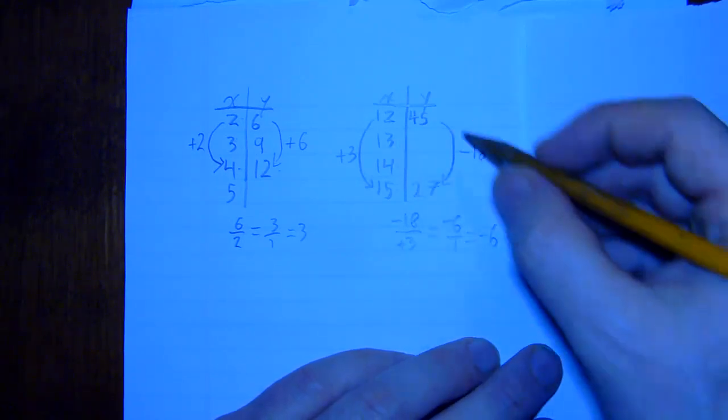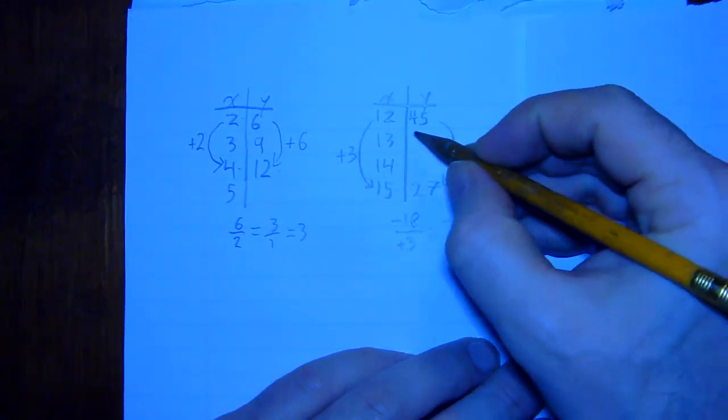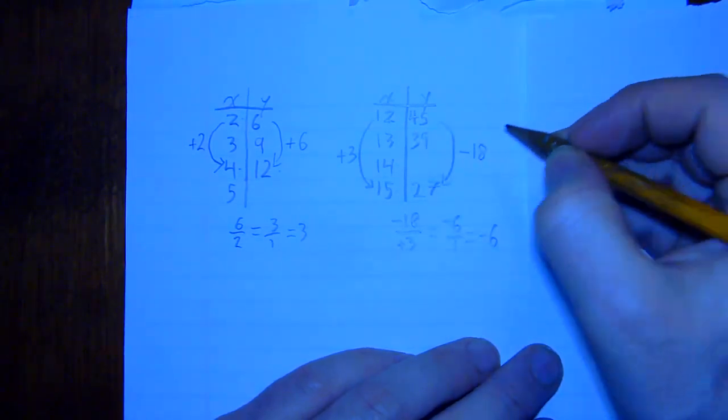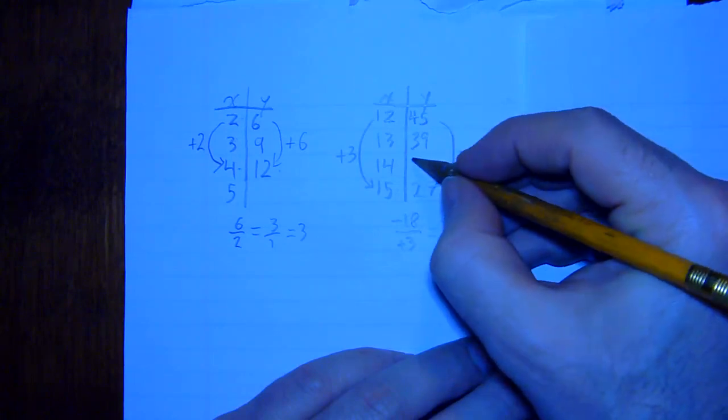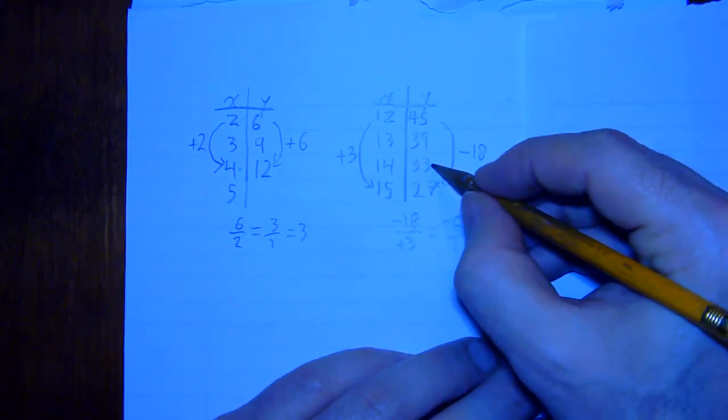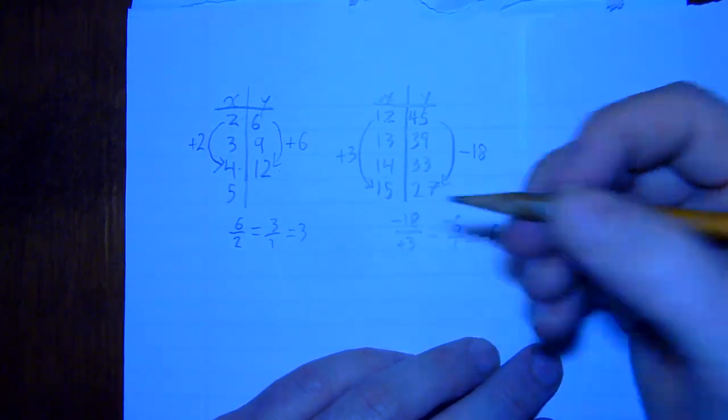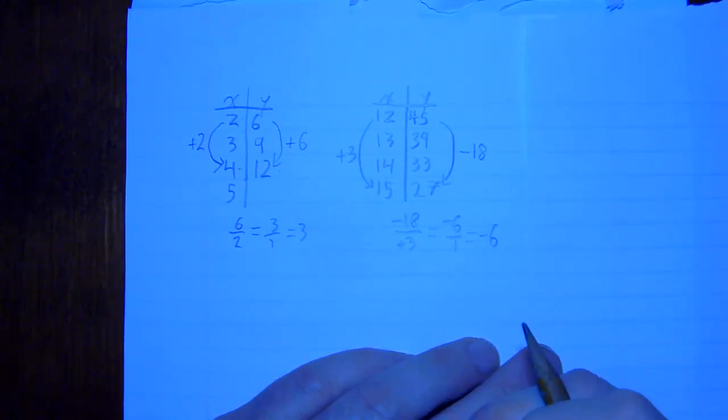Alright, so here, now that we know that it's down by 6, we can do 45 minus 6, that's 39. 39 minus 6, that's 33. 33 minus 6, that's 27. And so we can see that we do indeed have the correct rate of change at negative 6.